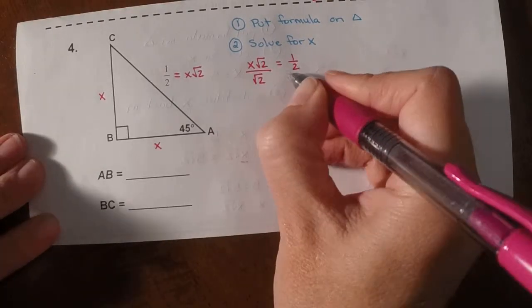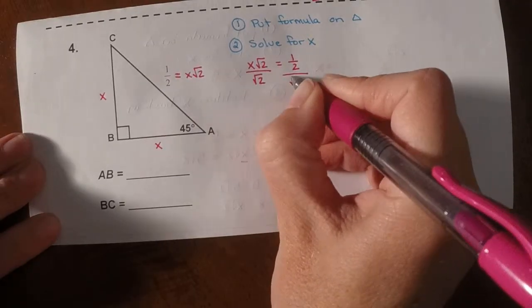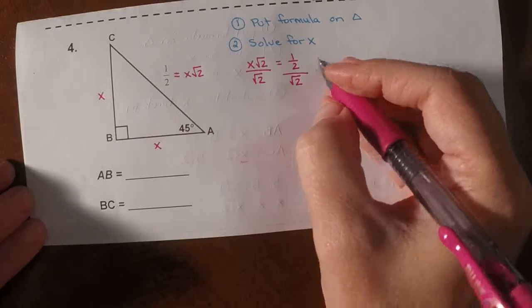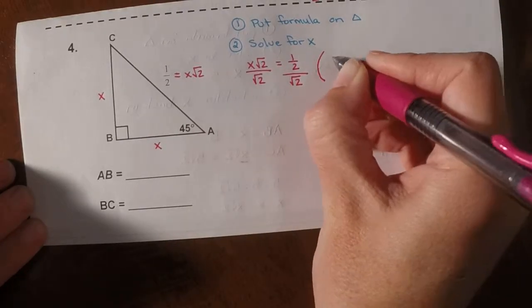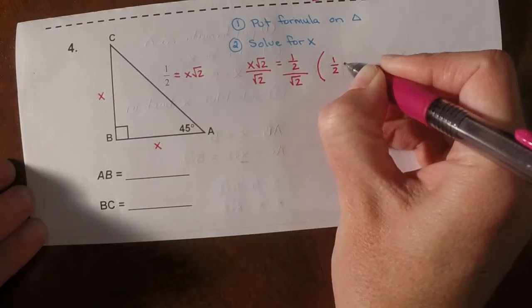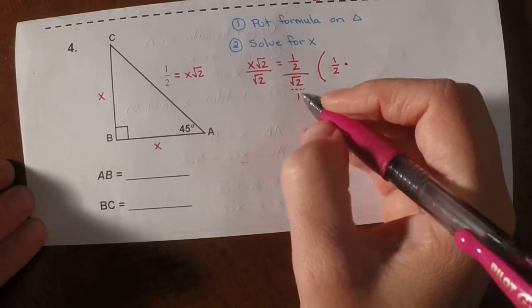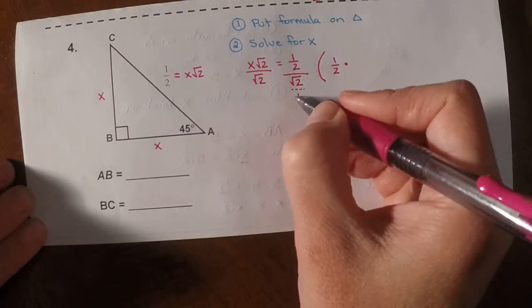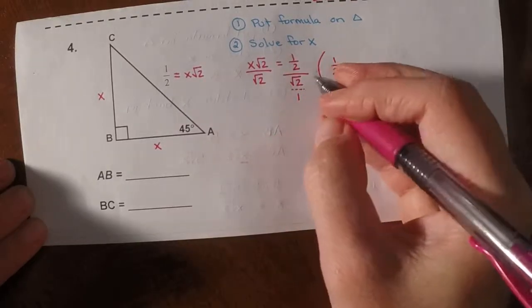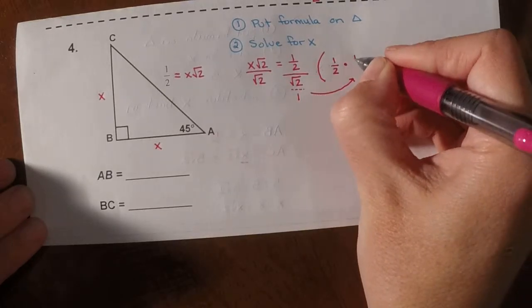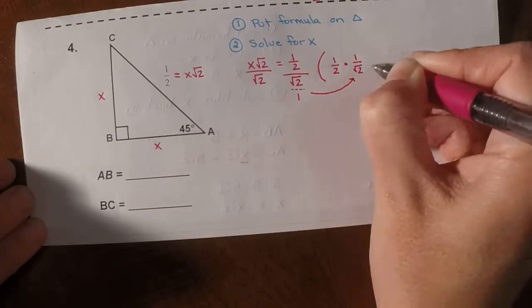So if I have this, what this really means is that you've got 1/2 times, and then this is over an imaginary 1. So if we have a fraction divided by a fraction, you have to flip this one over. So this one becomes 1 over root 2.